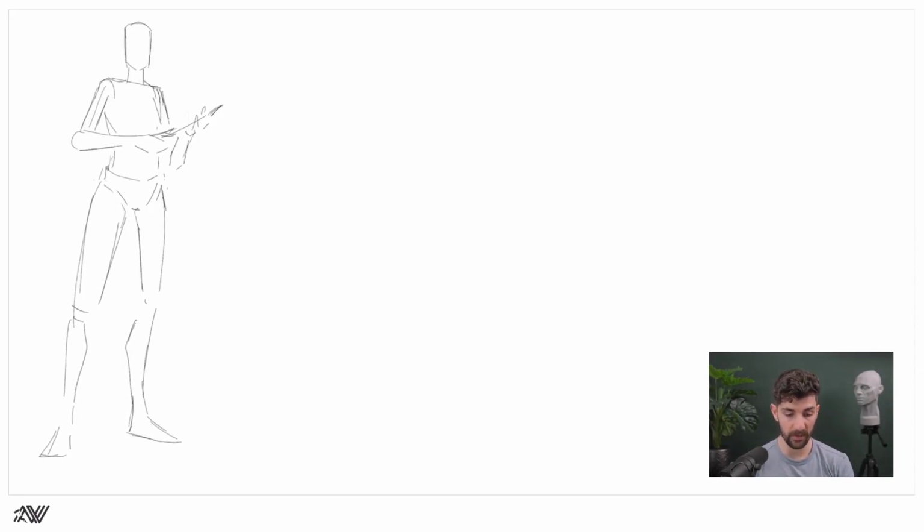If you want to adjust poses, you can erase, right? You can redo poses. It really doesn't matter. You don't have to nail a pose from the get-go. It's more about just finding what you're looking for. That's all we're doing.